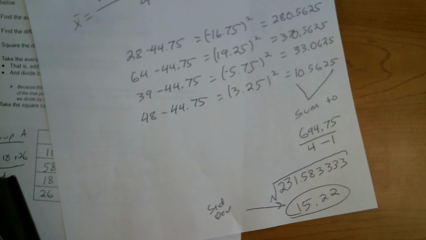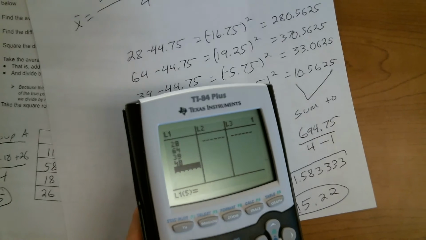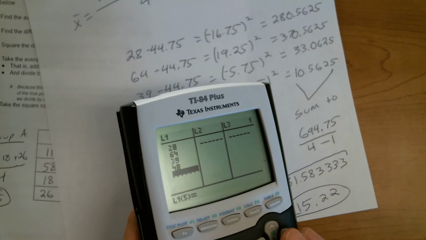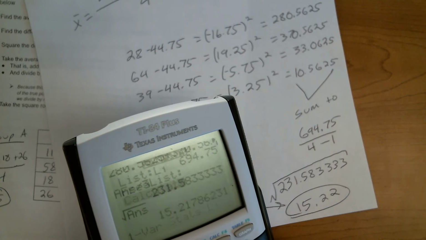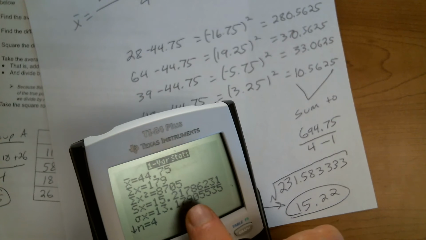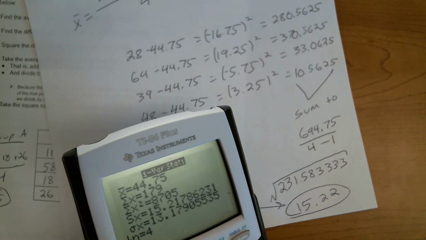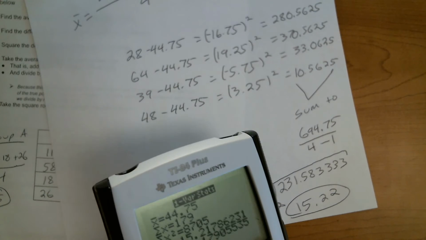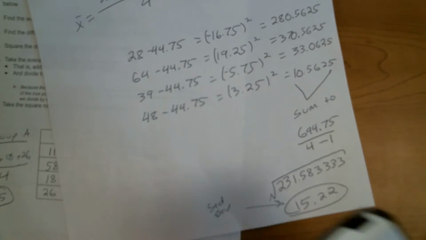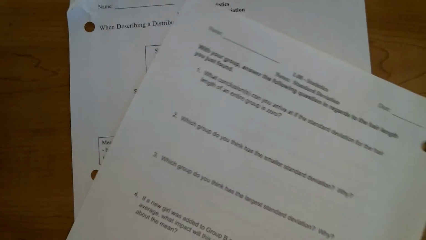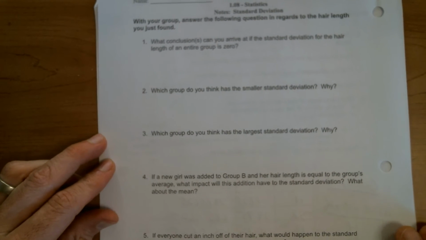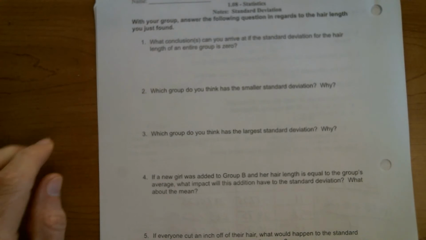And again, never hurts to just type it into your calculator and verify that you got the correct answer, especially on this one. There's only like 4 values that you have to put in, so it's pretty quick. You can go to stat, calc, one variable stats, run it, and you're going to see that you get that same 15.22 that we just ended up with. So again, whichever group you picked, hopefully you got that same answer. And then let's take a look at the back, because that's the part that's a little more interesting and makes you think a little bit about standard deviation, which again is a big part of our course. So it's important that we spend some time with it.